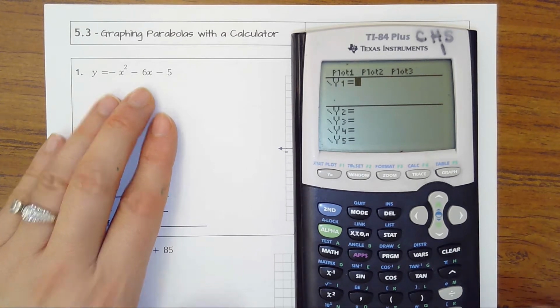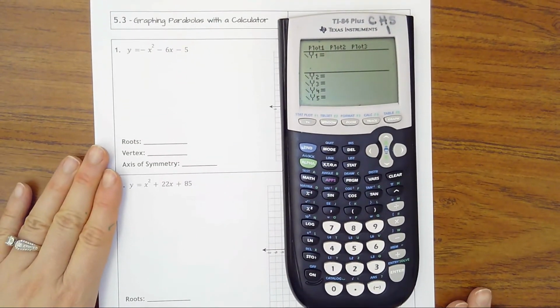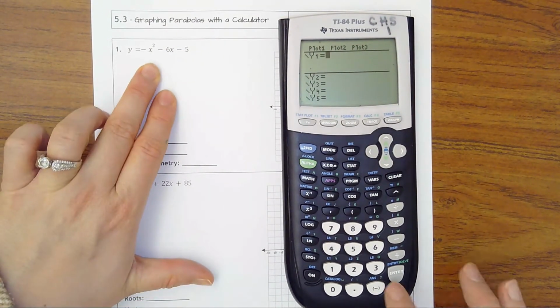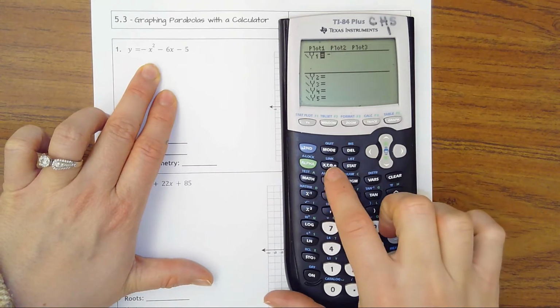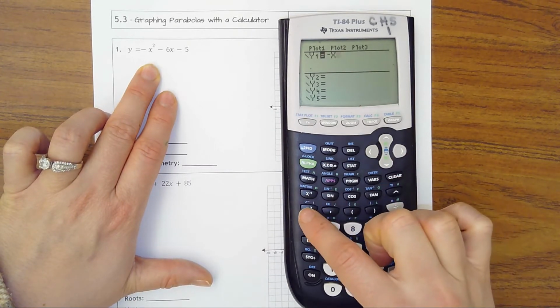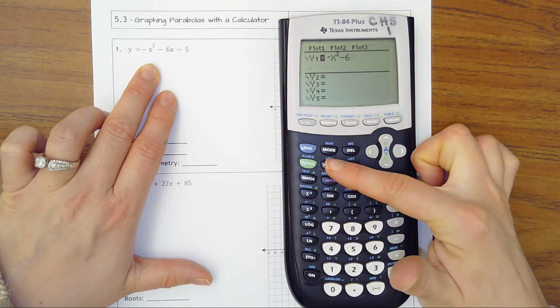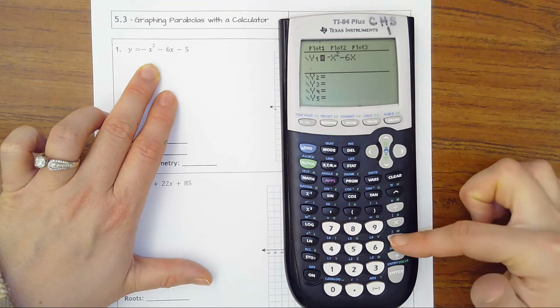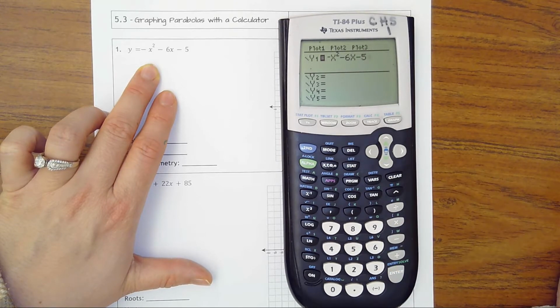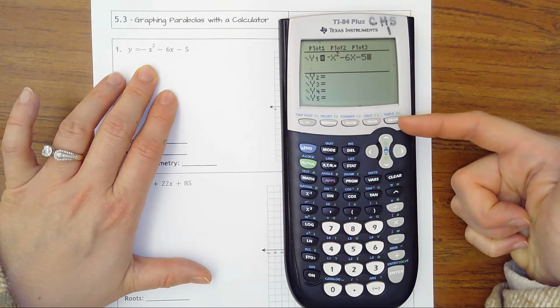So now I want to type in negative x squared minus 6x minus 5. The negative x is right here under mode, squared, I use this x squared button, minus 6x minus 5. Okay, once you have that in there, go ahead and hit the gray graph button right here.